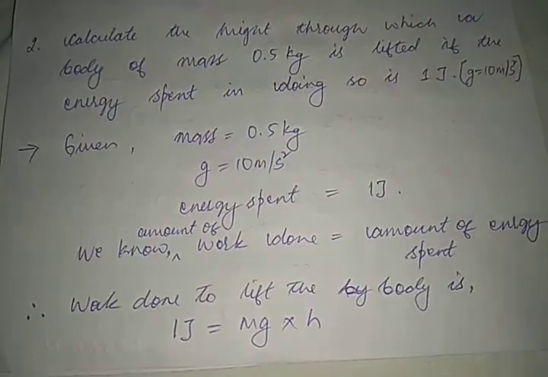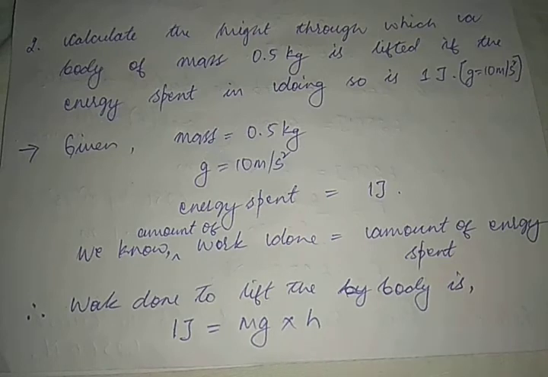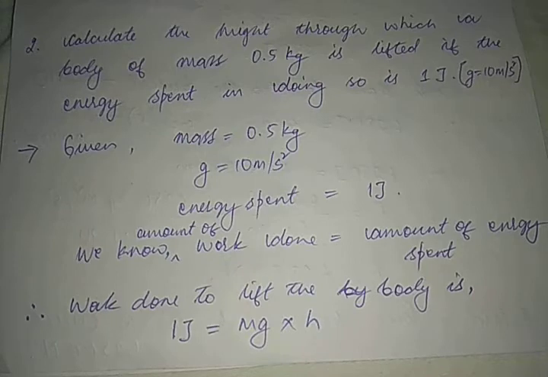Again we start with what is given. Mass is 0.5 kg, g is 10 meters per second squared, energy spent is 1 joule. Now remember, amount of work done and amount of energy spent are one and the same thing. In order to do some work, we need to spend energy. The amount of energy that we have spent to do the work is equal to the amount of work done.